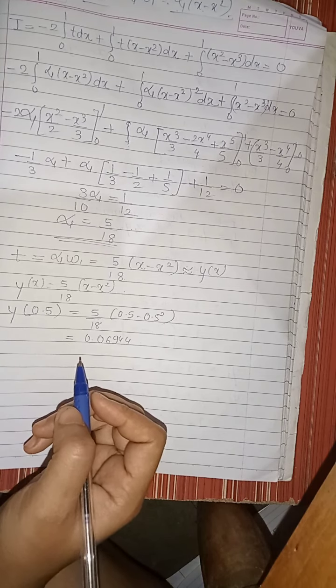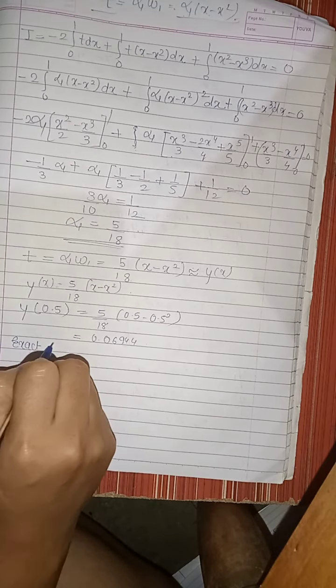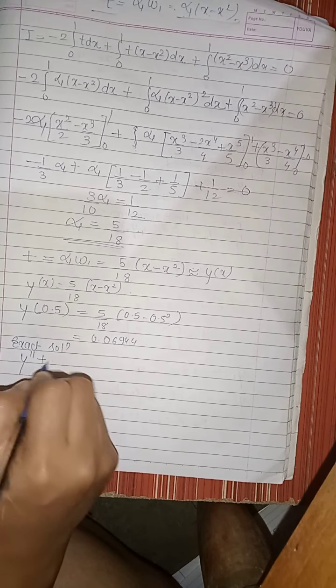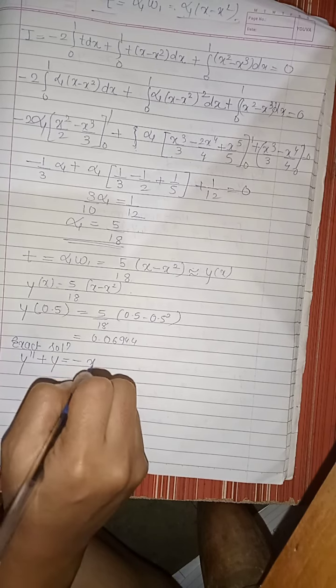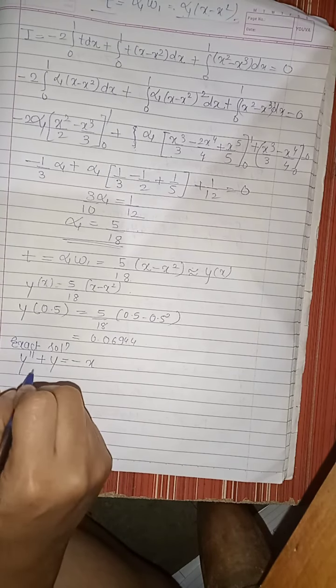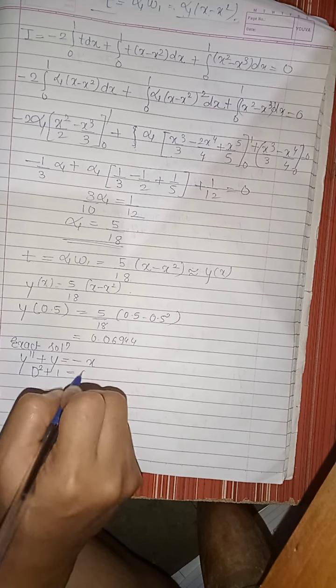Okay, so now we need to find the exact solution, and for that, we need to solve it like we used to solve in the previous standard. So to find the exact solution, the given equation is y dash plus y equals minus x. Now we convert it in the form of D, so it will become D square plus 1 equals 0.